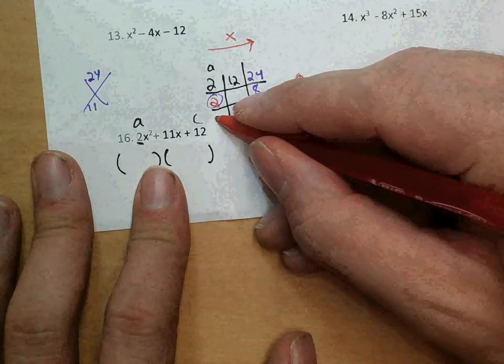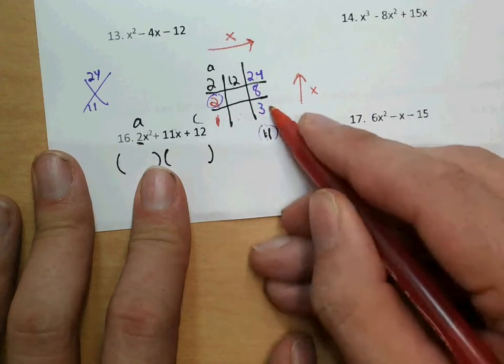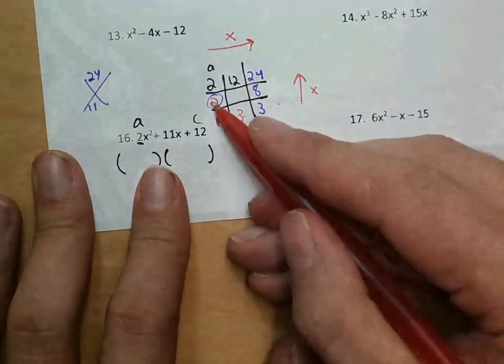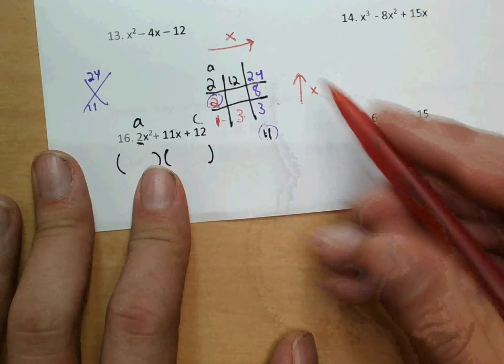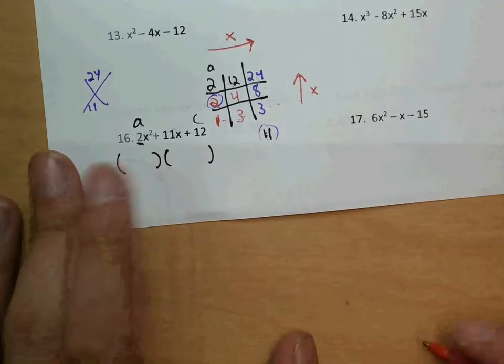Remember, it multiplies going up, so we need a number times 2 that gives you 2. And that number is going to be 1. We need 1 times a number, and multiplies going to the right. 1 times a number gives you 3. 1 times 3 gives you 3. 2 times a number gives you 8. 2 times 4 gives you 8. And one last check. 3 times 4 does give us 12.